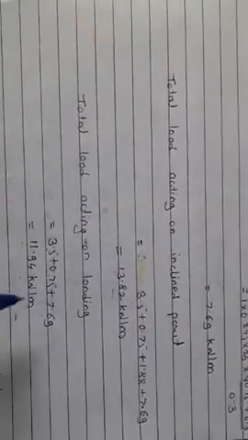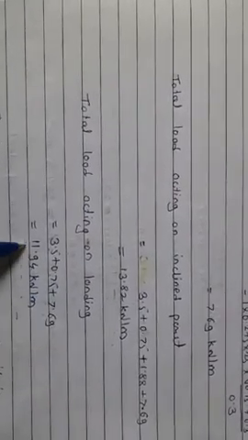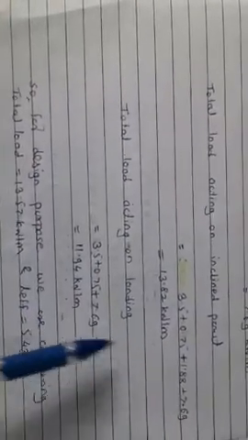You have to calculate the load acting on the landing part. In case of the landing, we are not considering the weight of the steps. So we are getting 3.5 plus 0.75 plus 6.79. So total load on the landing part will be 11.94. And for the design purpose, we are considering the greater of these two, that is we are considering 13.82 as the total load acting and the 5.43 meter as the effective span for the design.